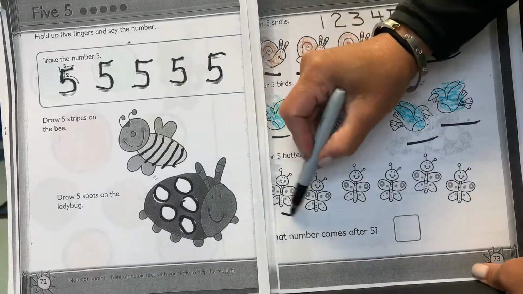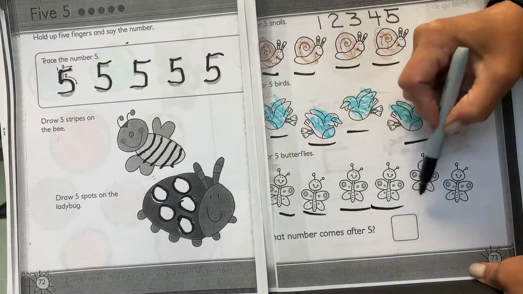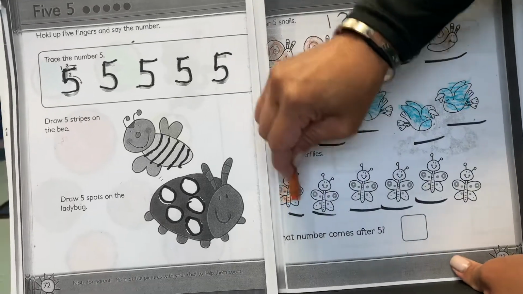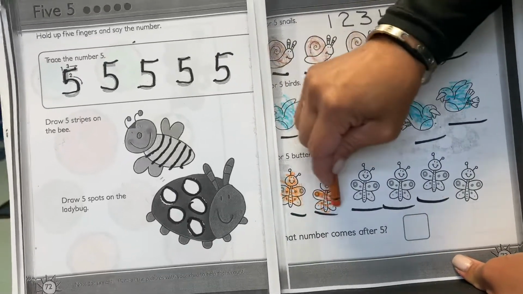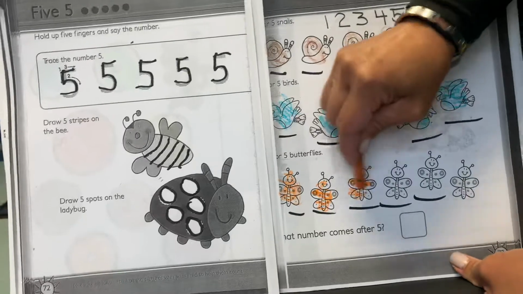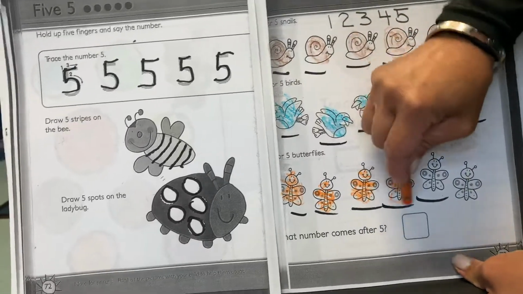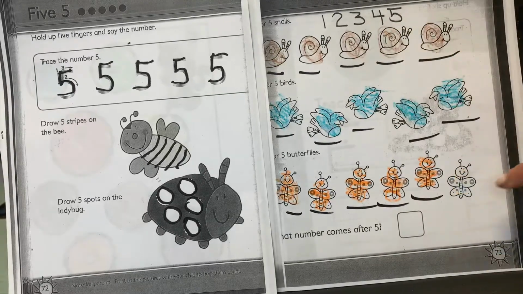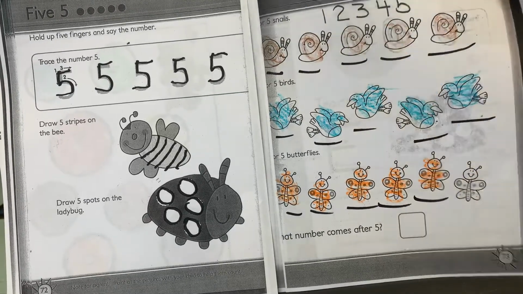Let's count them first. 1, 2, 3, 4, 5. Now you notice there's 1 butterfly I did not underline because that is not included in 5. We are only supposed to color 1, 2, 3, 4, and 5. Because that one would be the 6th one.